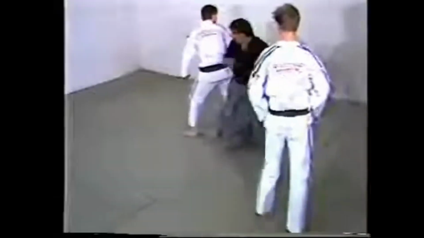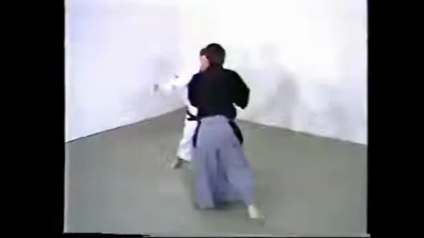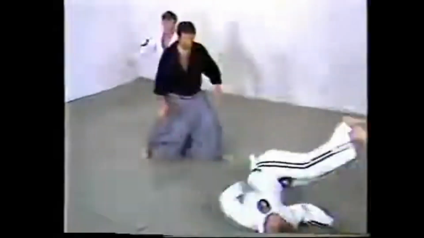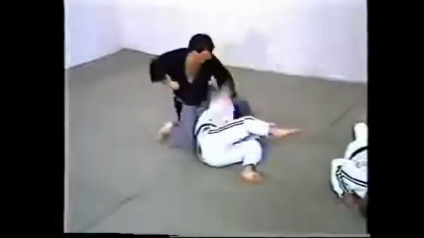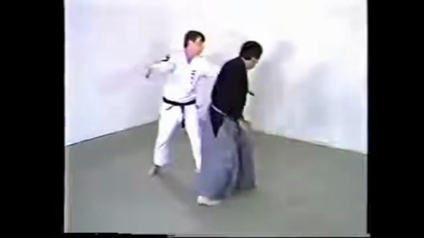Variation number 2. Always allow the attacker to approach you, never leave your own position. From a different angle. Variation number 3. Be prepared to employ the blocks, kicks, punches and throws that you've learnt in previous syllabus.